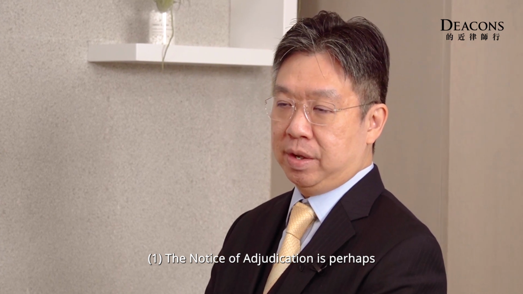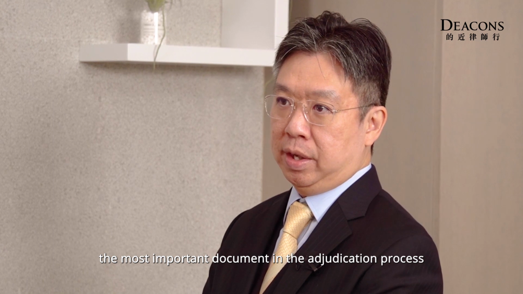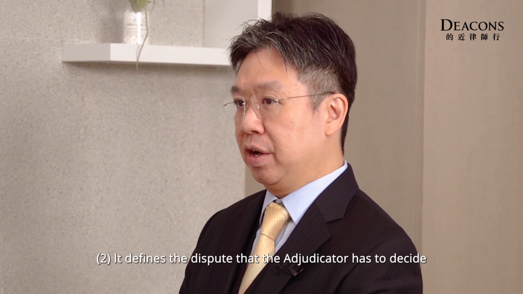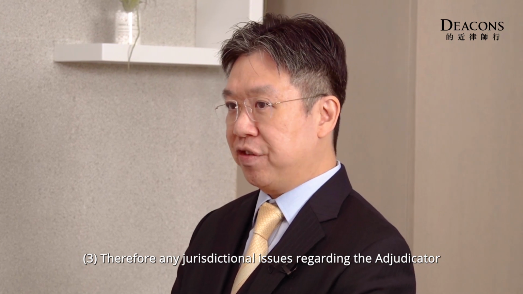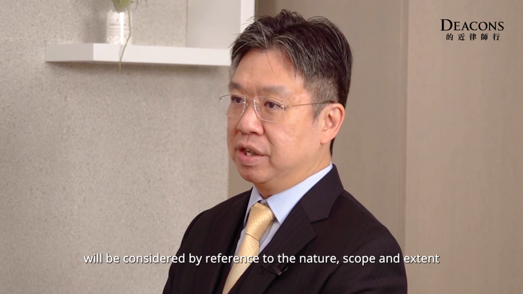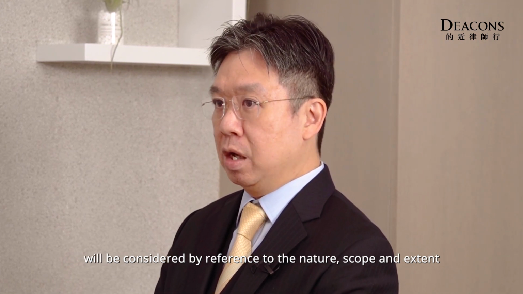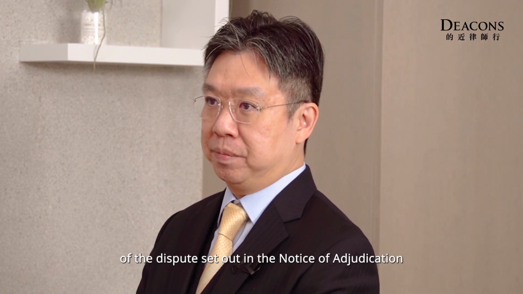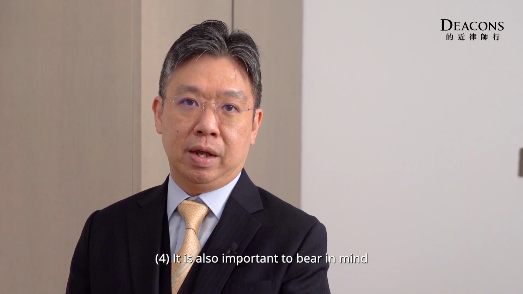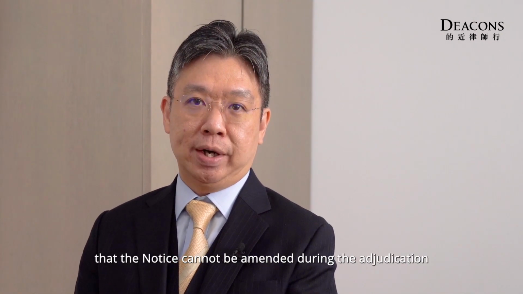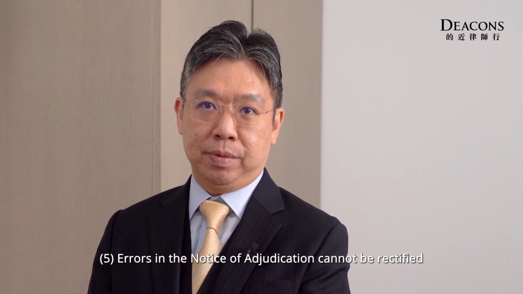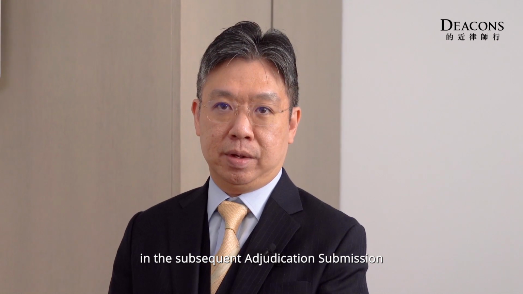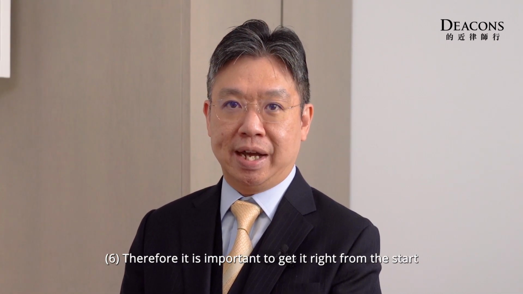The notice of adjudication is perhaps the most important document in the adjudication process. It defines the dispute that the adjudicator has to decide. Therefore, any jurisdictional issues regarding the adjudicator will be considered by reference to the nature, scope, and extent of the dispute set out in the Notice of Adjudication. It is also important to bear in mind that the notice cannot be amended during the adjudication. Errors in the Notice of Adjudication cannot be rectified in the subsequent adjudication submission. Therefore, it is important to get it right from the start.